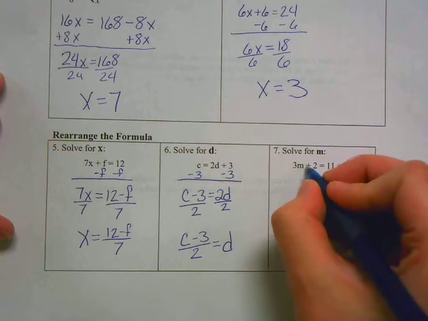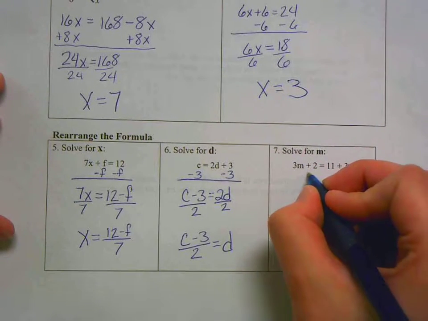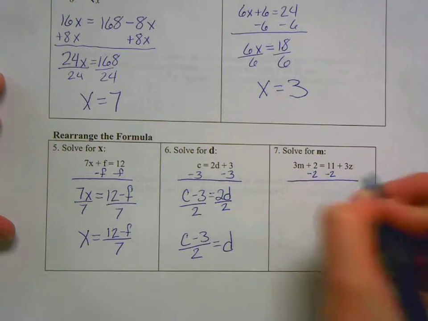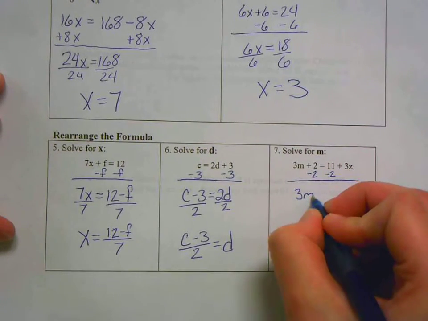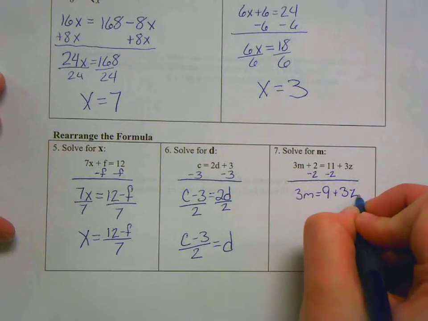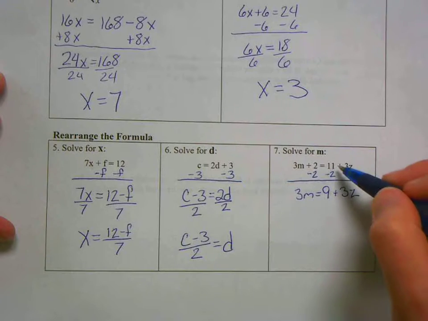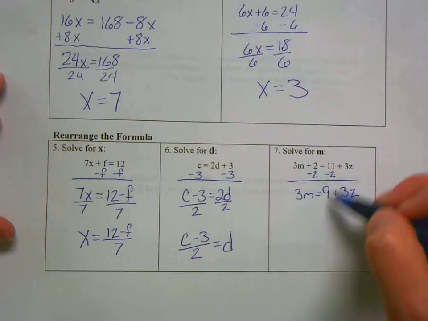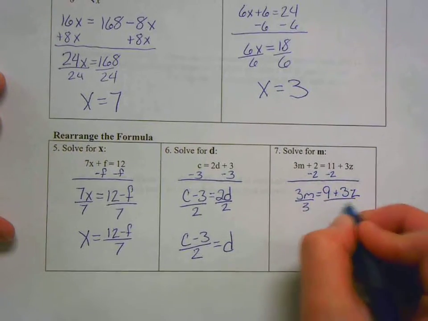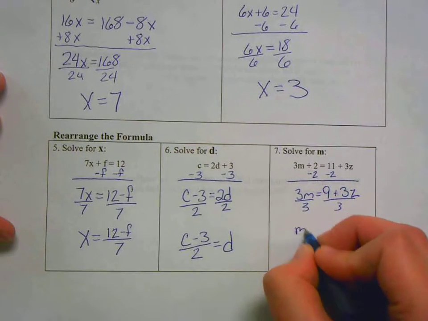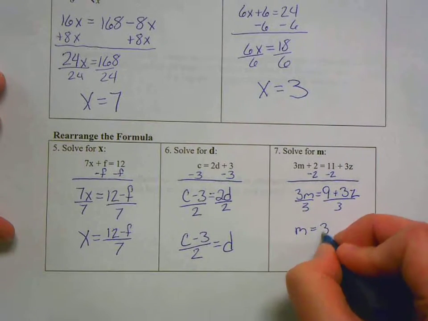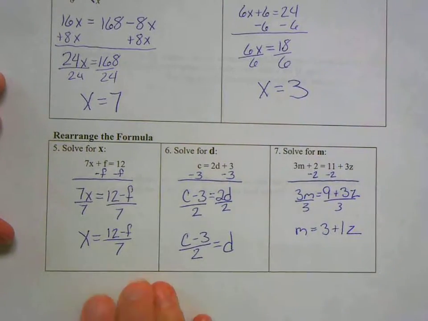Number 7, solving for n, so I want to get n by itself, so I'm going to start by moving this 2. So I get 3m equals 9 plus 3z. So I can actually combine that 2 with something over here because there already is another whole number over here. So I'm actually going to do 11 minus 2 to get that 9. Then divide. And again, this one I can divide because my 2 terms on top are divisible by 3. So I get 3 plus 1z.